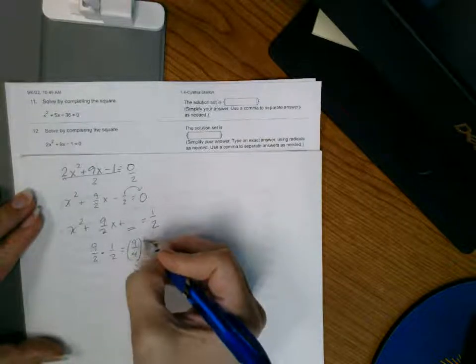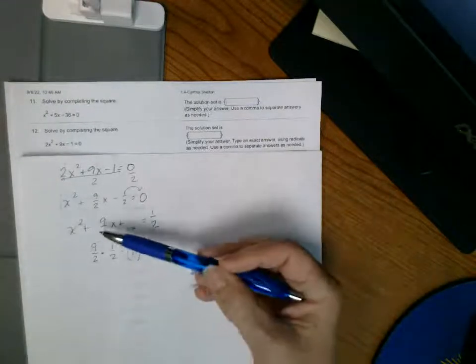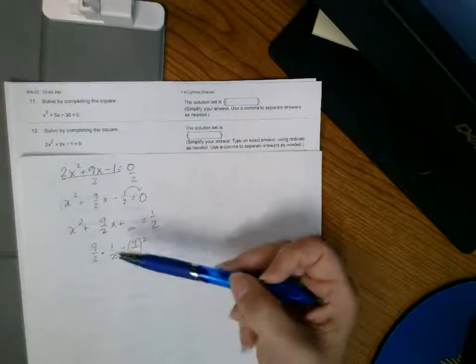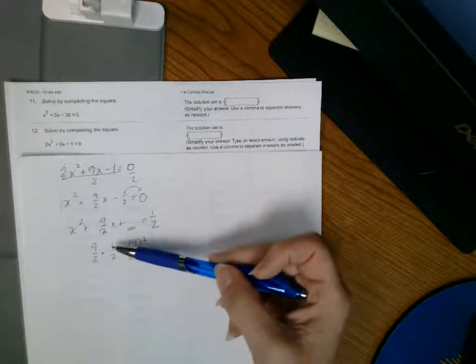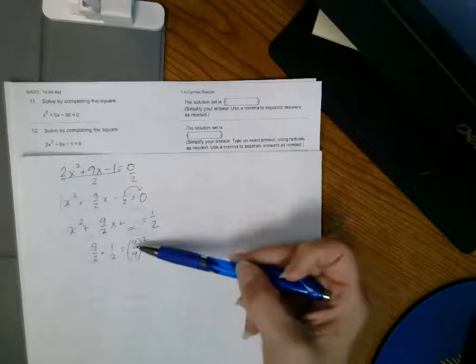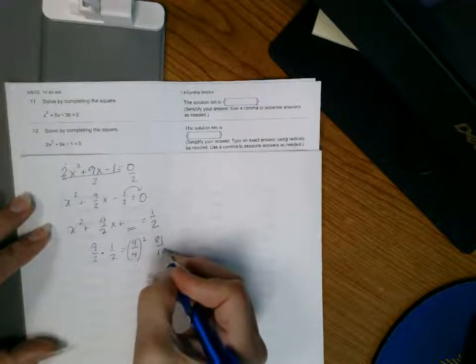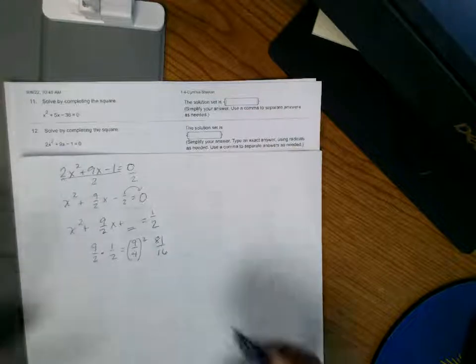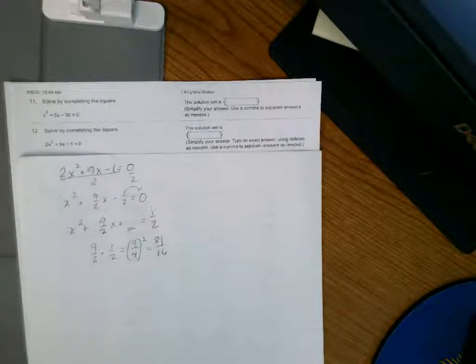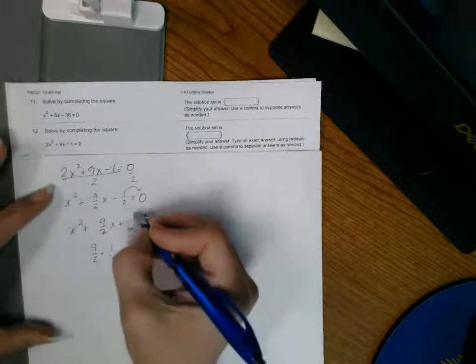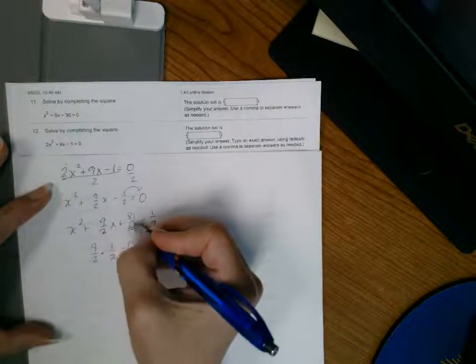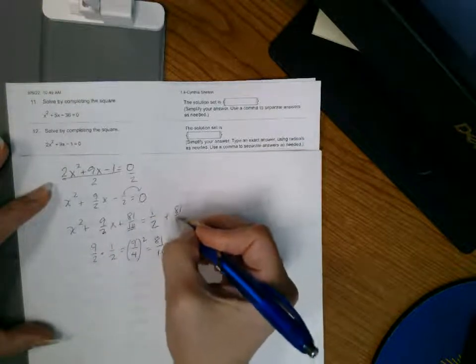Then you square that. Remember, completing the square is half the middle term squared. So half of 9/2, that means 9/2 times a half, is 9/4, and then squared will be 81/16. So 81/16 is the special number that completes the square in this example. So that's what I add to the left and I add to the right.